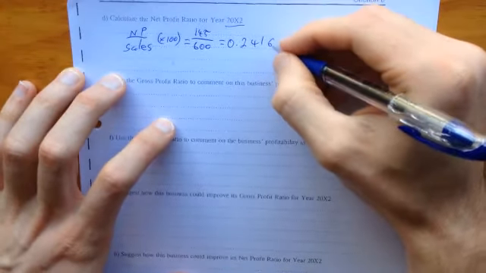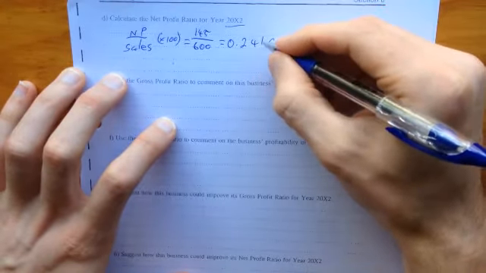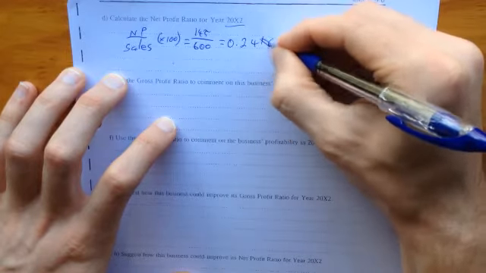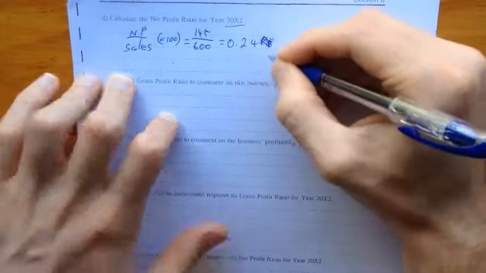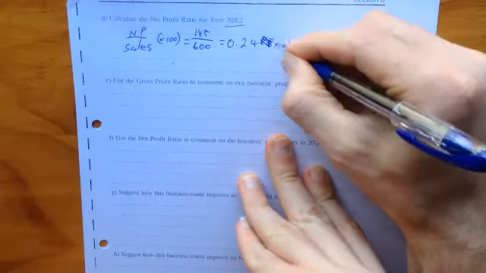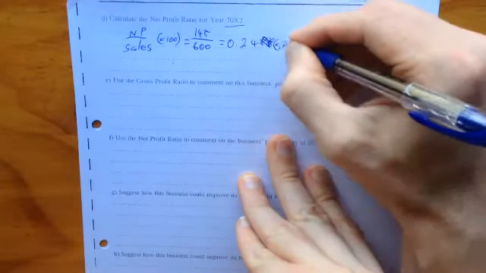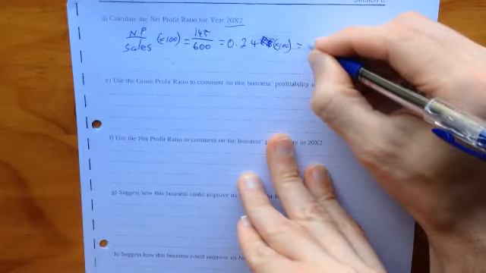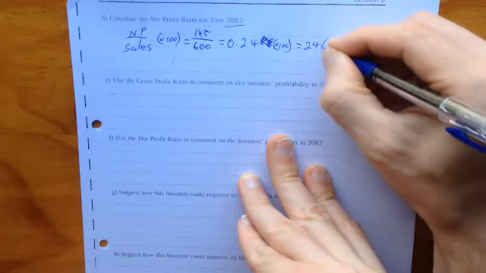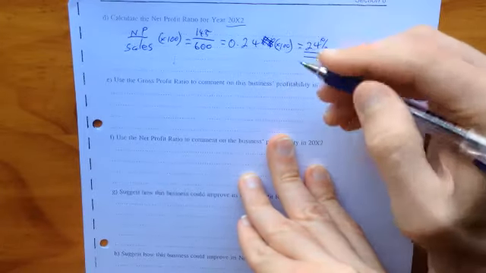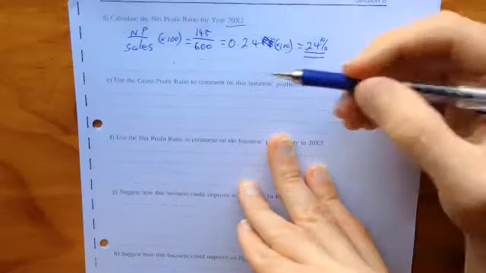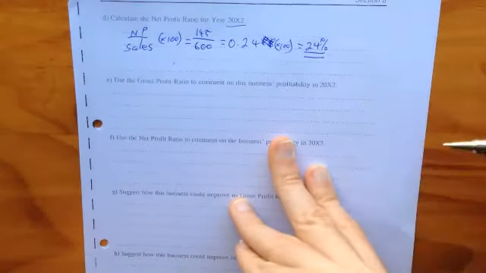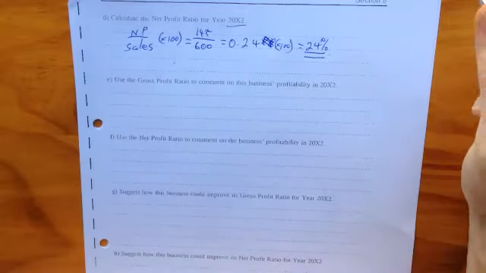Okay, now we really only want to work with 2, so we're just actually going to get rid of that. And 0.24 times our 100, turn it into a percentage, which makes number 2 zeros, so therefore we jump the decimal point twice, becomes 24%, and we have our answer. We haven't been asked to comment or anything, just calculate, and that's what we've done, so we can stop there.